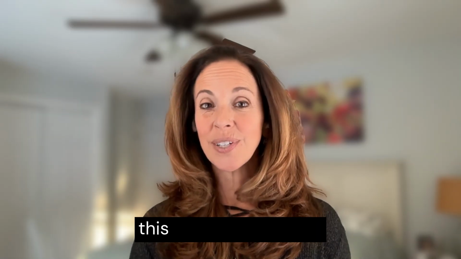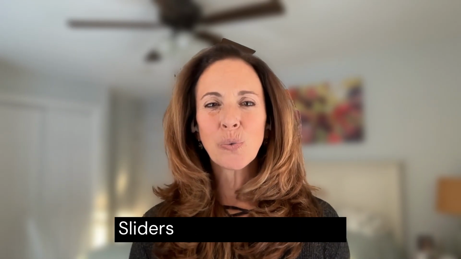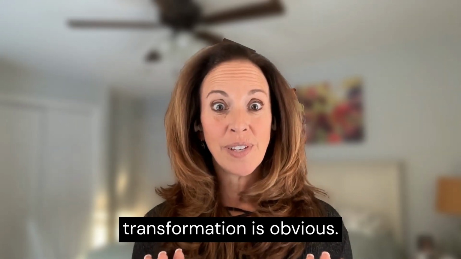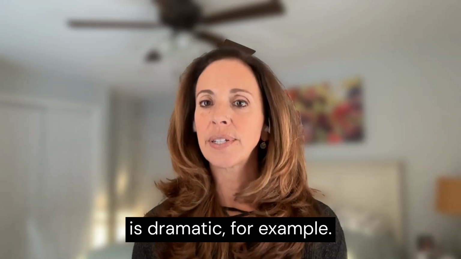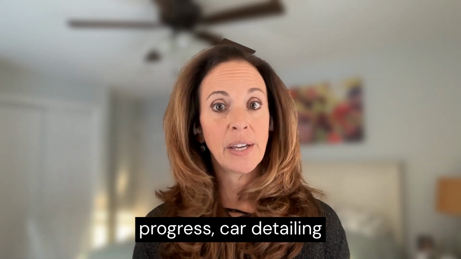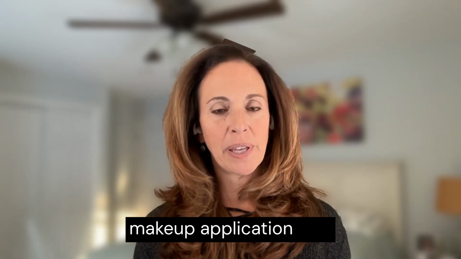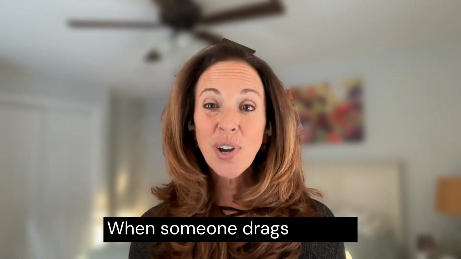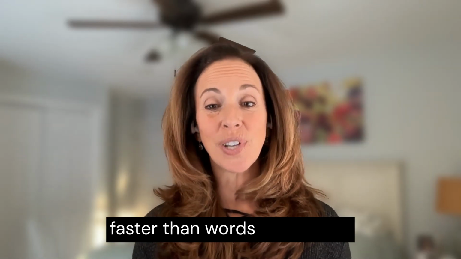One great way to use this slider is to show a dramatic transformation. Before and after sliders work best when the transformation is obvious. So think about businesses where the difference between the starting point and the finished result is dramatic. For example, weight loss or fitness progress, car detailing or auto body repair, esthetician treatments, makeup application, hair. When someone drags the slider and sees the change instantly, it communicates results faster than words ever could.